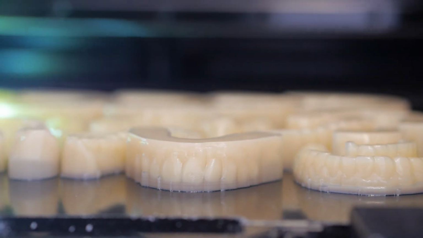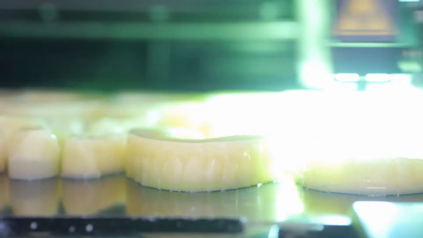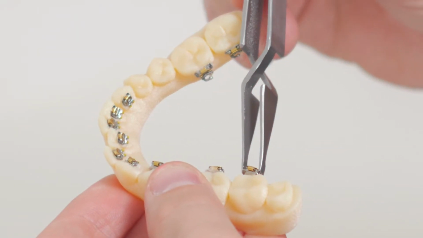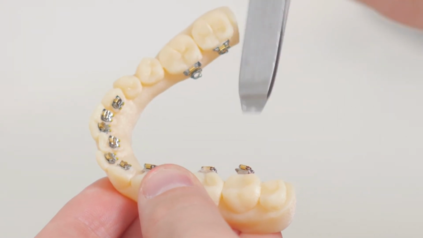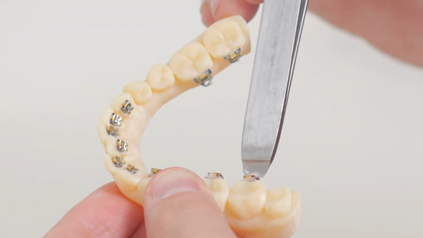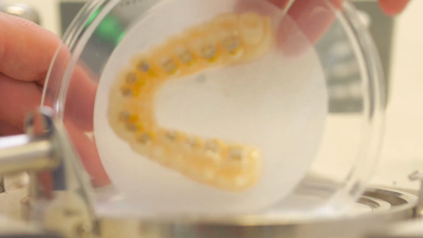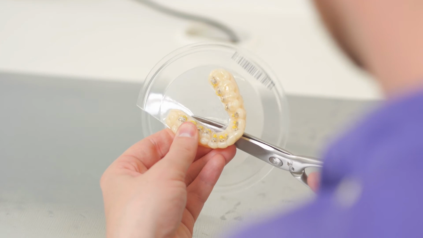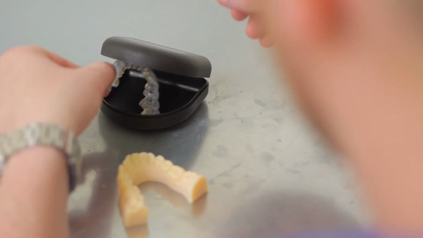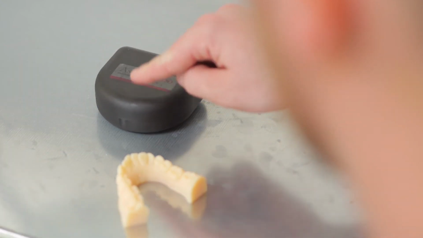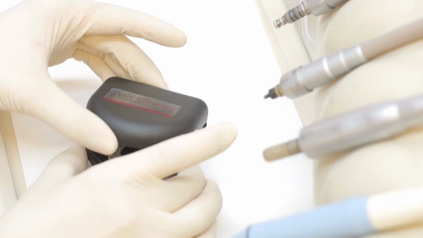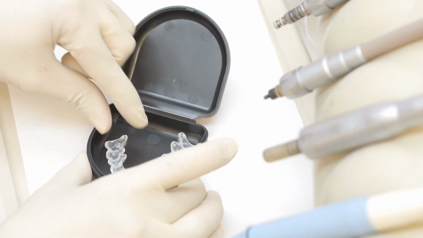Once the model is printed, this can be sent round to our production department and the brackets placed and the appliance made over that. Through our communication and tight working arrangements, we've just come up with a system whereby we're able to provide brackets for the patient which are very accurately positioned on their teeth to provide very precise movements, and it allows us to look after our patients more effectively from start to finish.